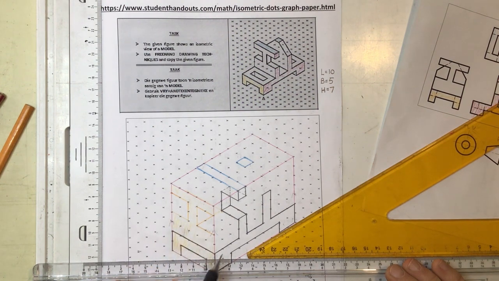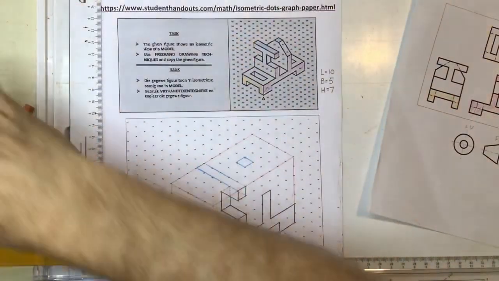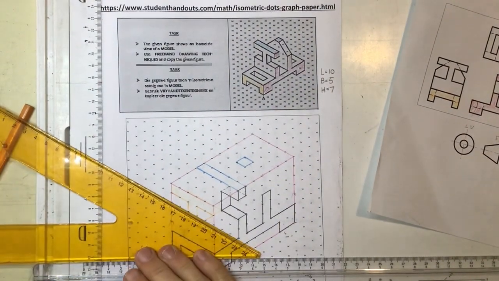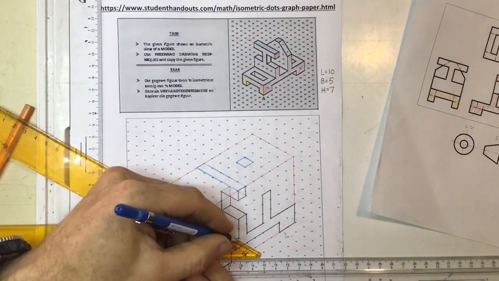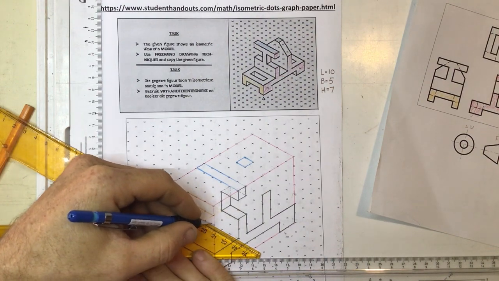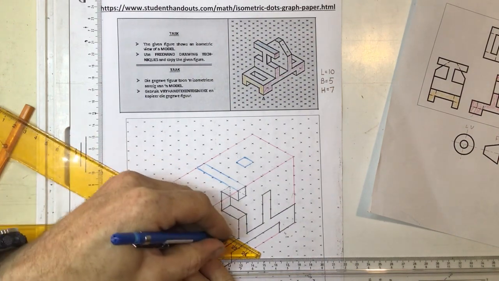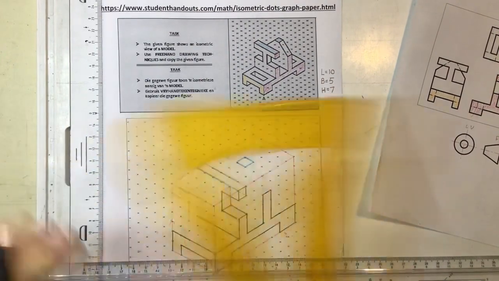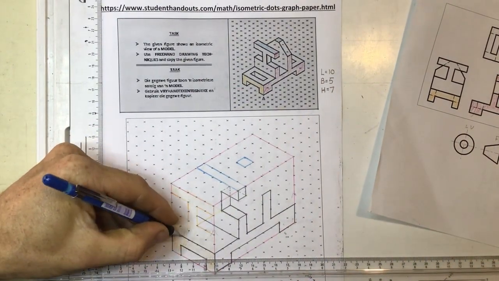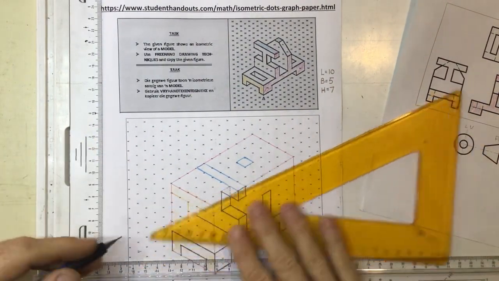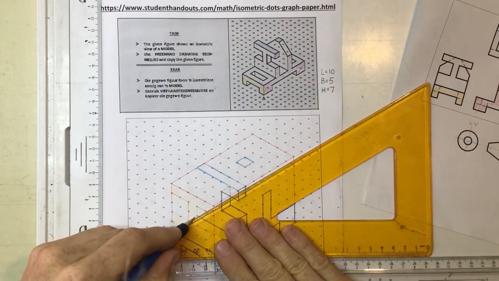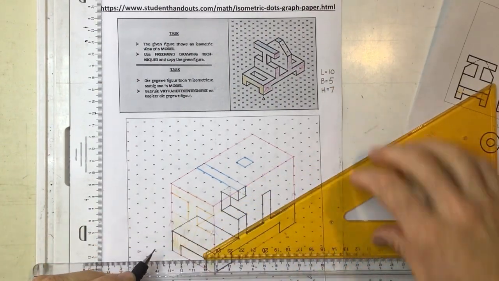How far back? Well, it can only go 5 blocks back because that's the width of this thing. So we take a line going back 5 blocks. 1, 2, 3, 4, 5. There we go. If you look at that corner over there, 1, 2 blocks going in there, and I need a third line going back there.